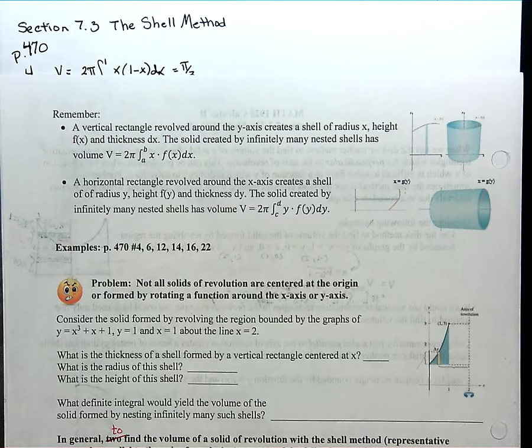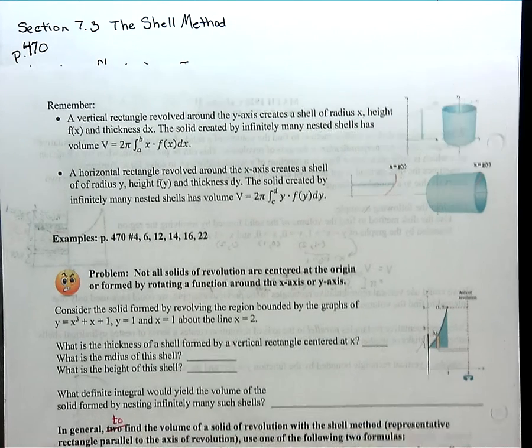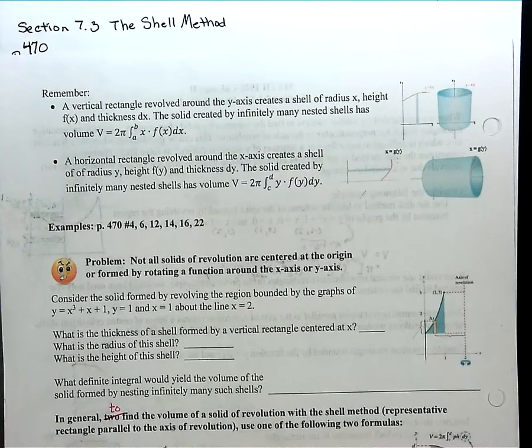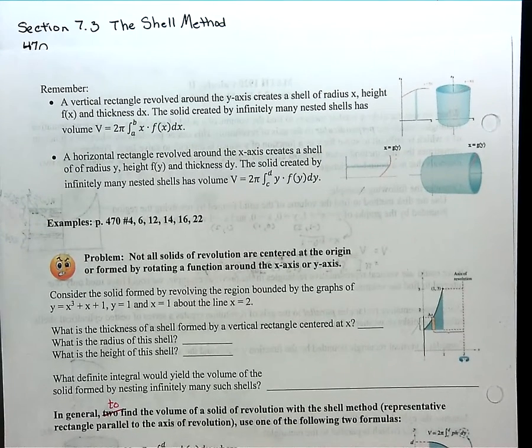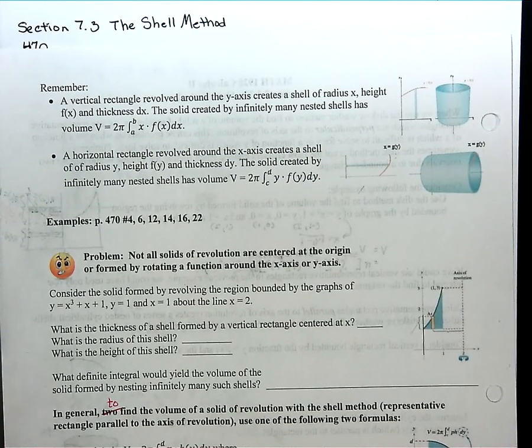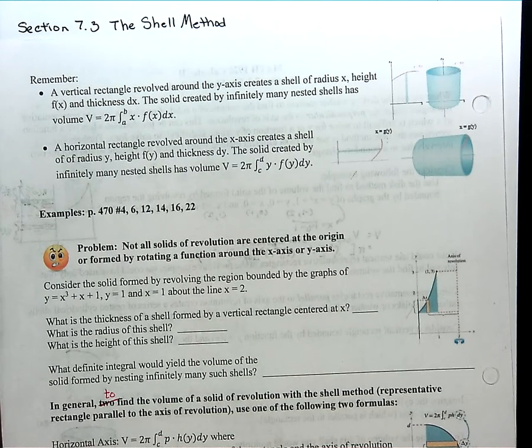And then I know when I'm using the disk method, it's basically V equals pi r squared. Add up all the rectangles, but we're using V equals pi r squared. For the shell method, we're using the circumference of a shell rather than the area. So 2 pi r is how it begins.